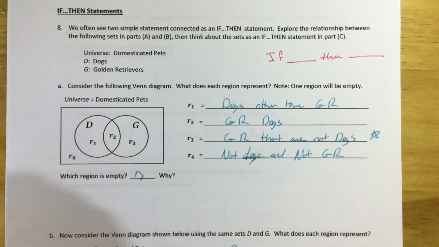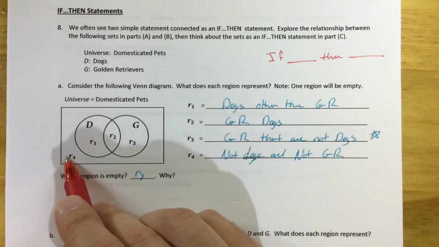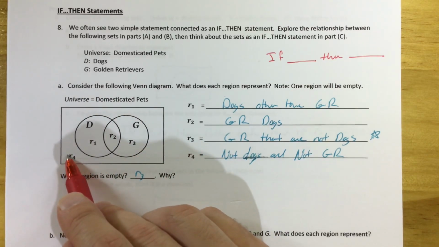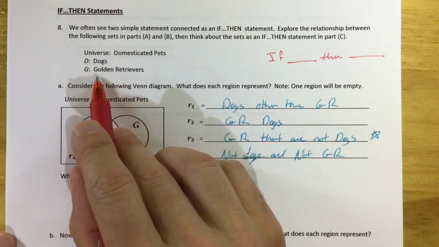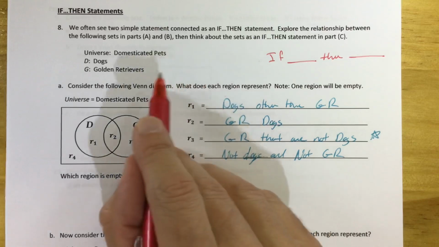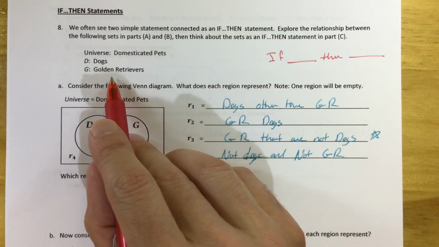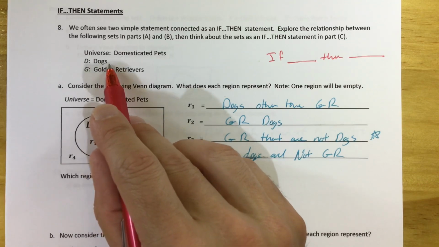Pets that people own: dogs, cats, birds, lizards, guinea pigs, sugar gliders, chinchillas. But we're going to look at two little groups, which will be dogs and golden retrievers.